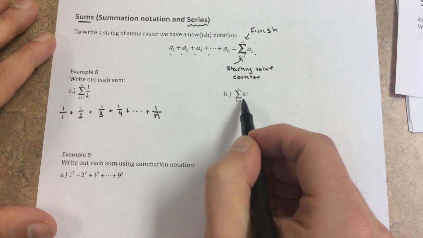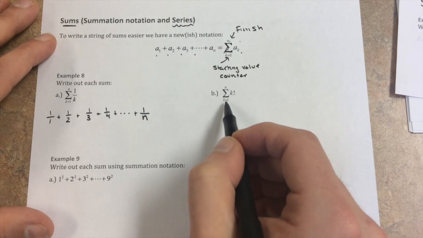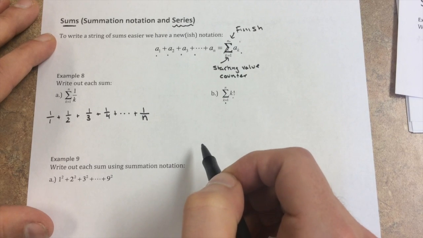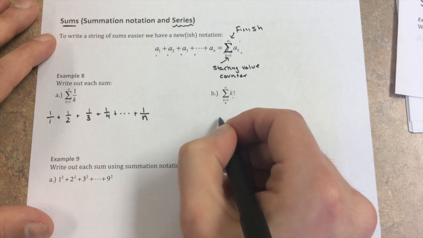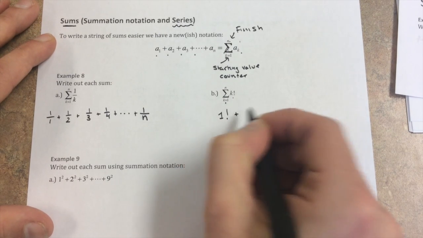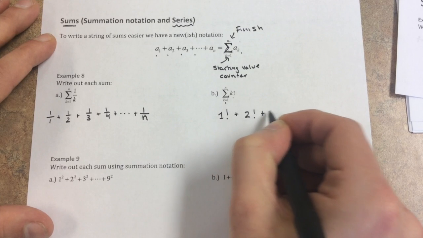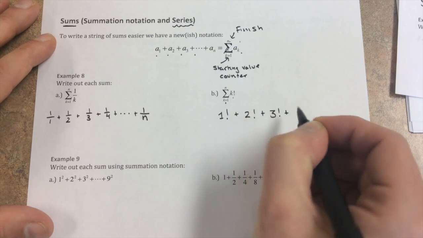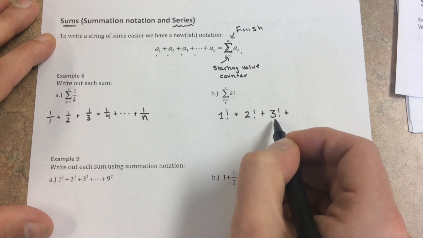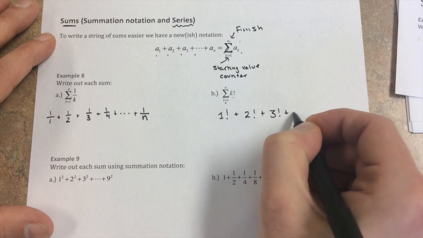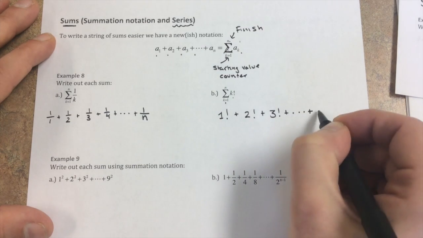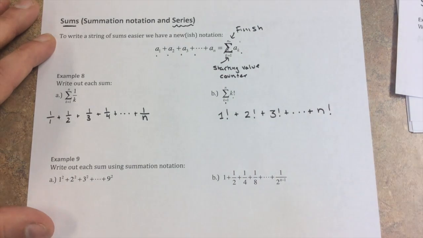Same thing with k factorial. Let's try the second one. From 1 to n of k factorial. So we plug in 1 first. That's 1 factorial plus 2 factorial plus 3 factorial plus. Generally we can give the first 3 terms of the sequence. Then we can write dot dot dot plus n factorial. N is our last term.